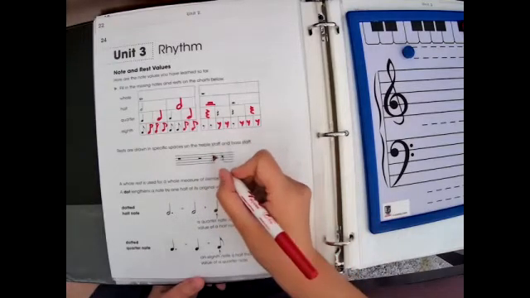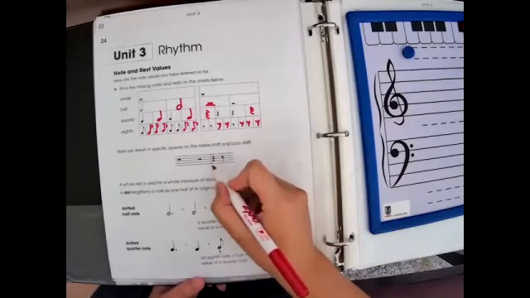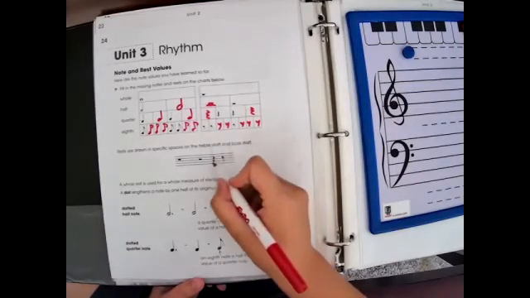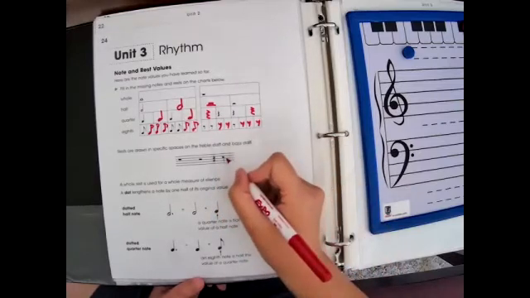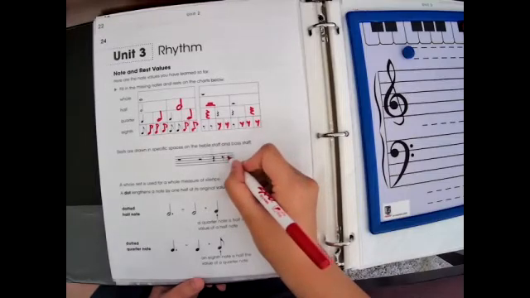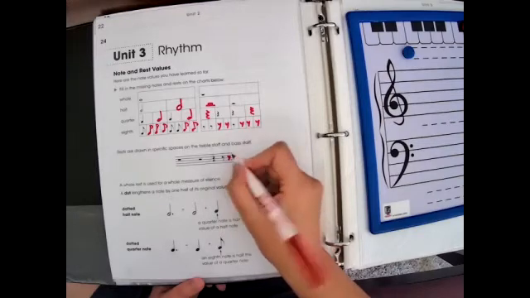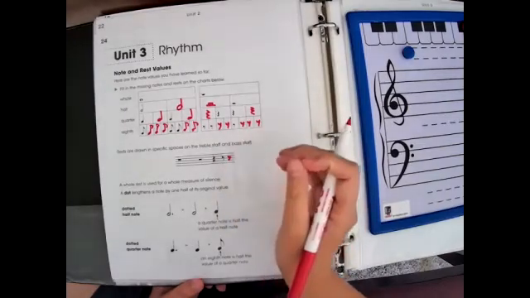For the quarter rest, which is 1 count, this is like a flash. I always tell my students, think of this as a flash or a bird. And this is an eighth rest that you draw on the third space, and then come down only to the second line, okay? Make sure that you don't go over.